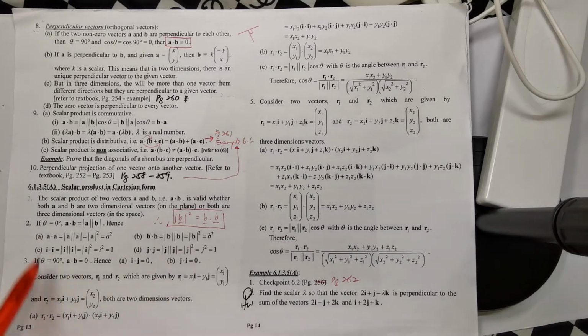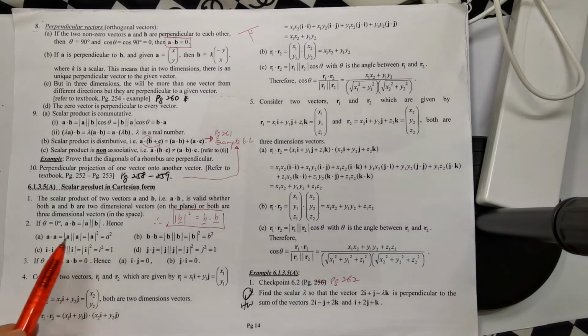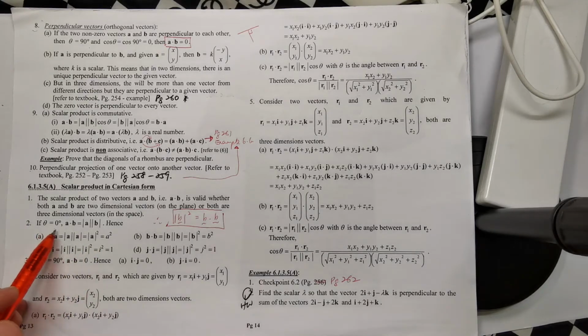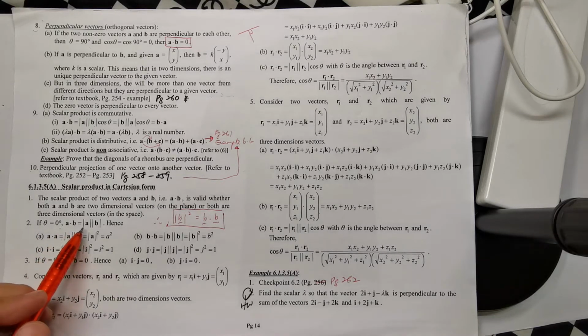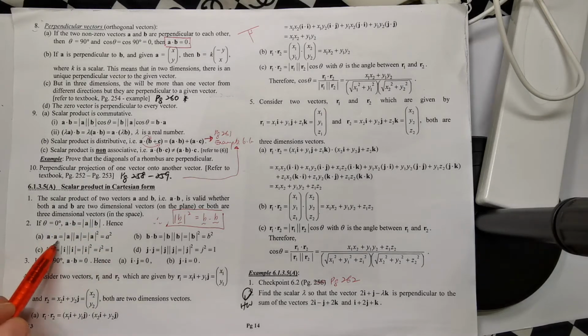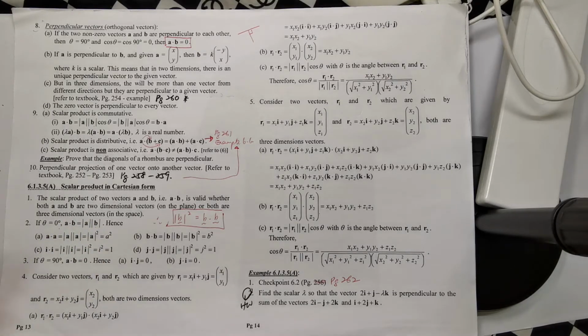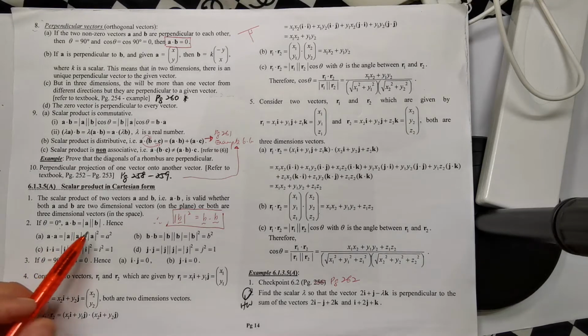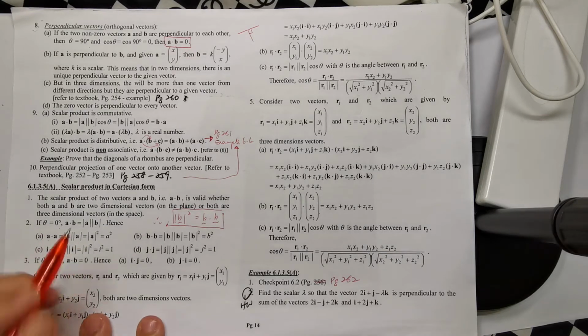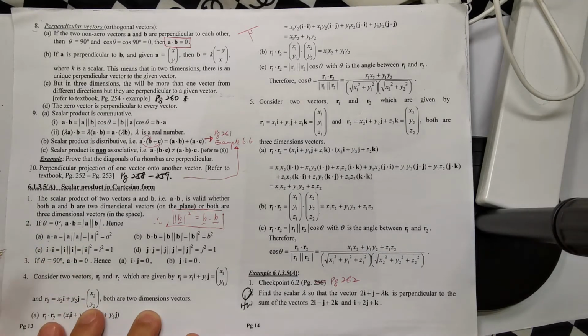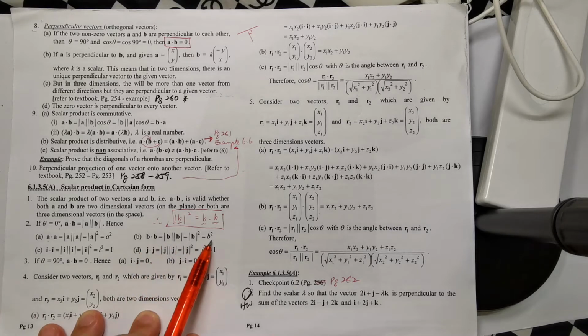Okay, these are some basic calculations in Cartesian form. If theta is 0, remember what theta 0 is? Parallel, same direction. So A dot B becomes modulus A modulus B. Just now we have shown this one. So A dot A, A and A are definitely parallel and same direction, so it will be modulus A, so it becomes modulus A squared. Remember just now we used this concept? Okay. So B dot B is also the same, becomes modulus B squared.